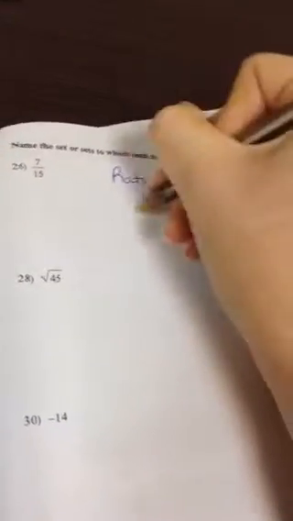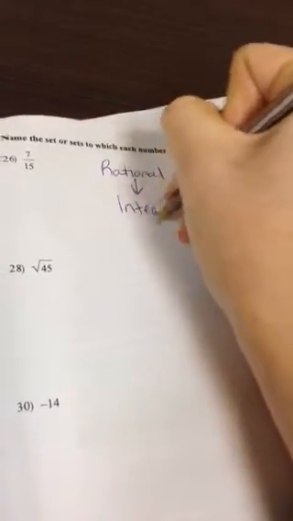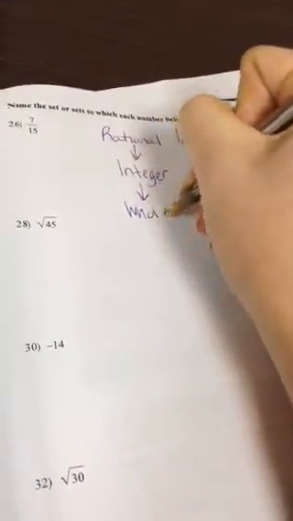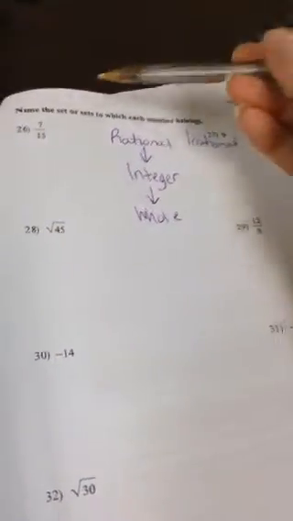If a number is rational, it might also be an integer, which are not fractions or decimals, but they can be positive or negative, or whole. So just be careful. 7 over 15, oh, it's a fraction. So if it's a fraction, well, it can't be whole. It can't be an integer, but it is going to be rational. So rational numbers can be written as fractions. Irrational numbers, they will never be fractions. So on and so on.